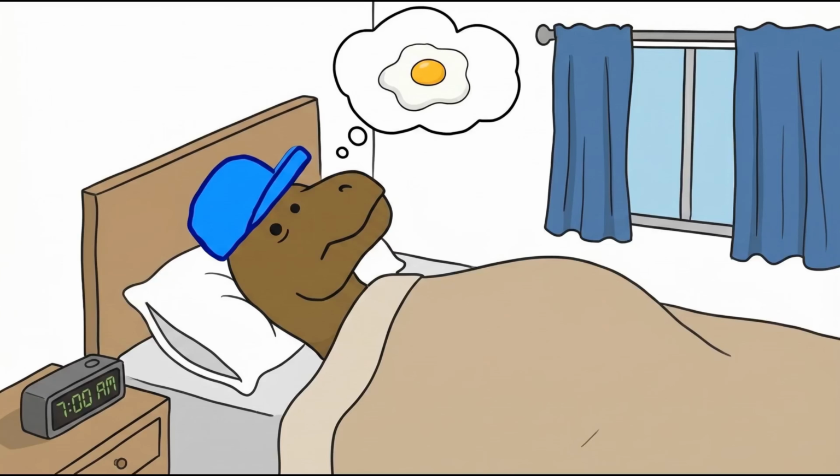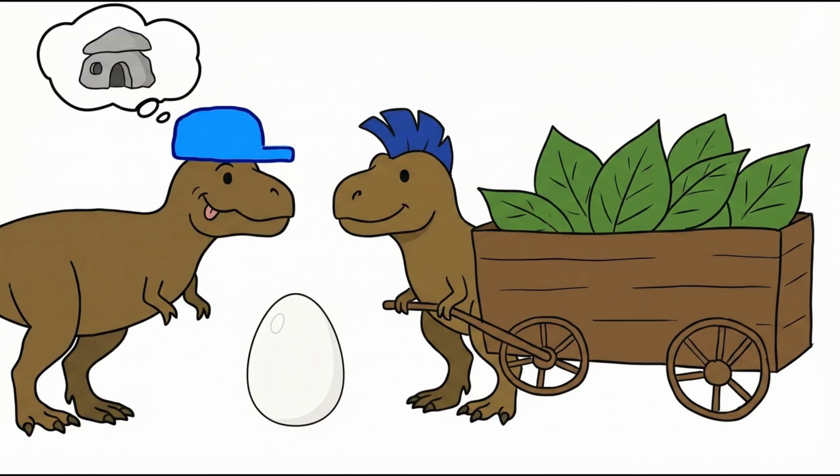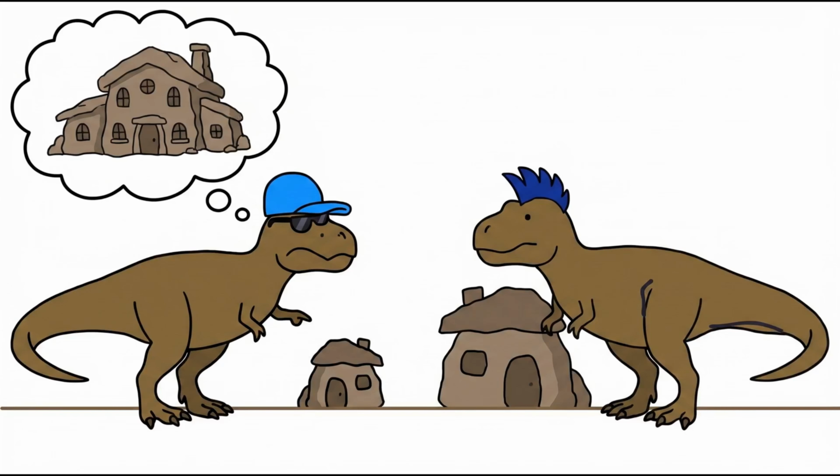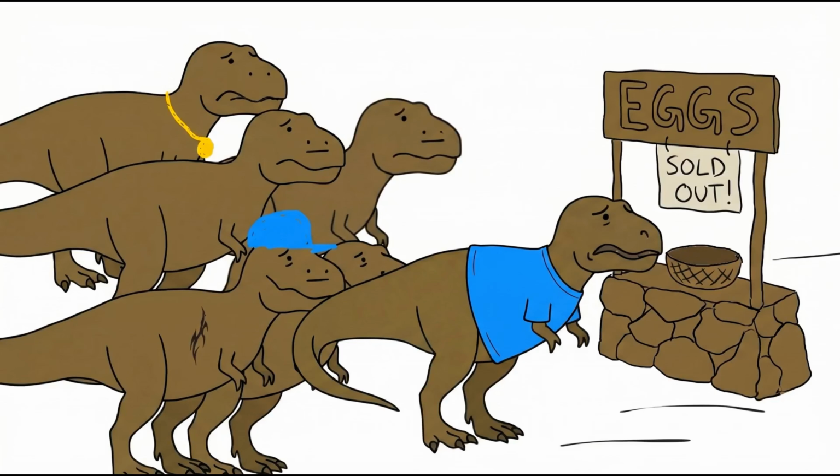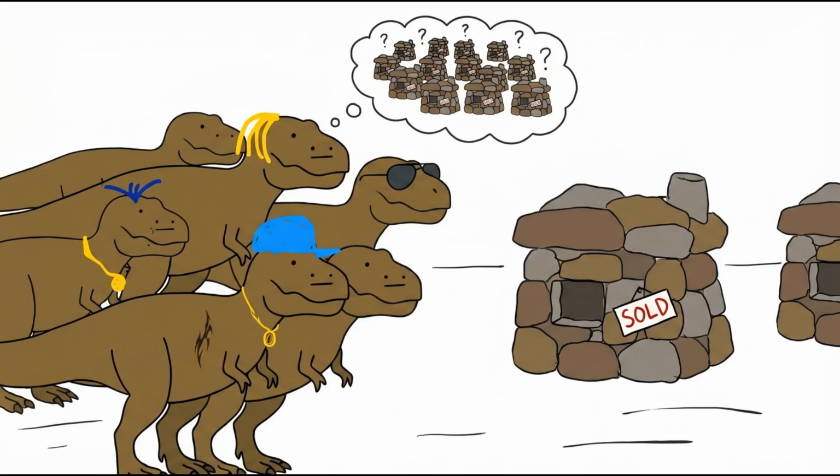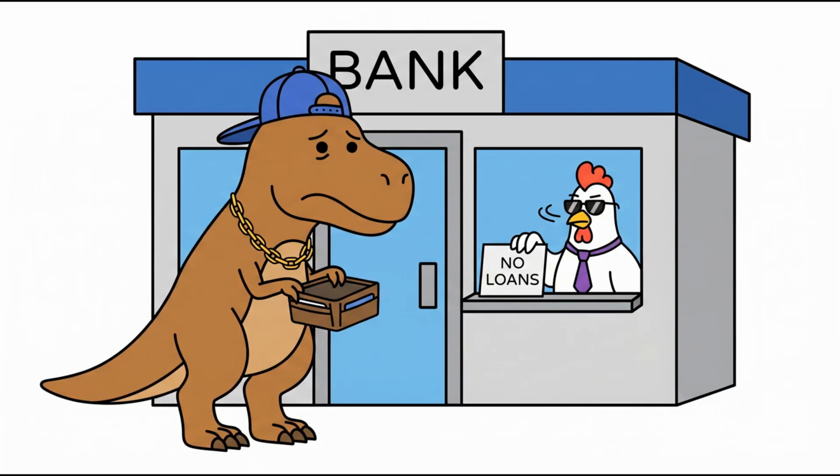Scarcity. Dino wake up one morning. Dino want egg for breakfast. Dino want rock house. Dino want slightly bigger rock house than Dino B next door. But here is the problem. There are not enough eggs, not enough rock houses, and definitely not enough slightly bigger rock houses. That is called scarcity. It means there is not enough stuff for everyone to have everything they want.